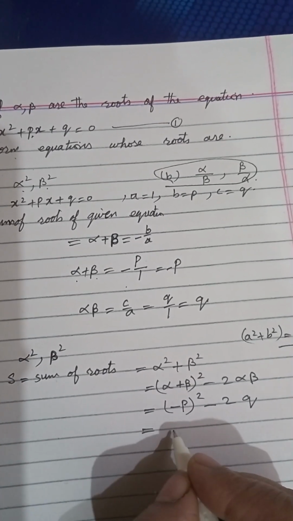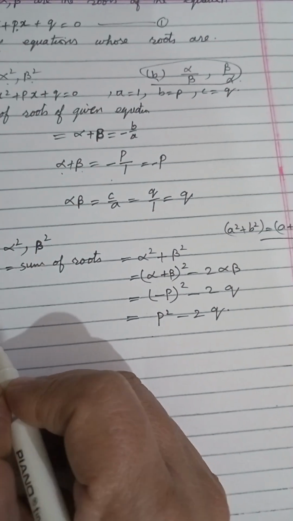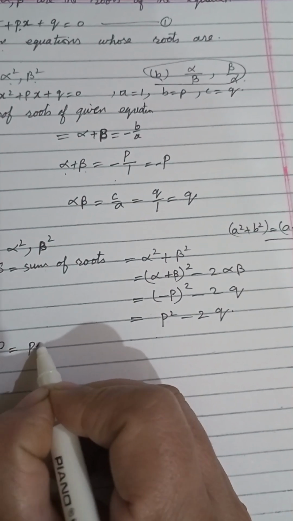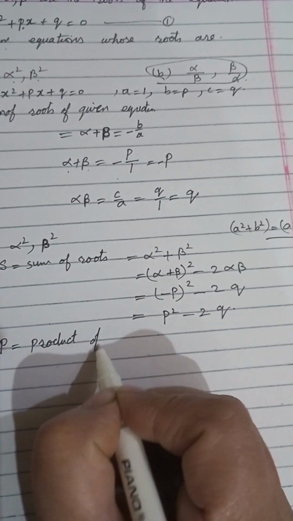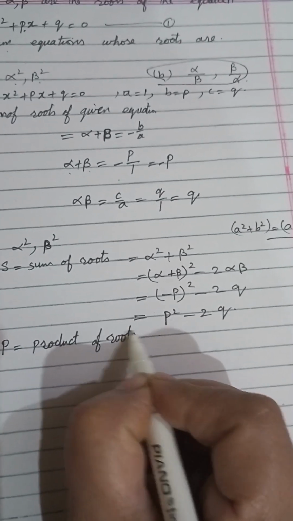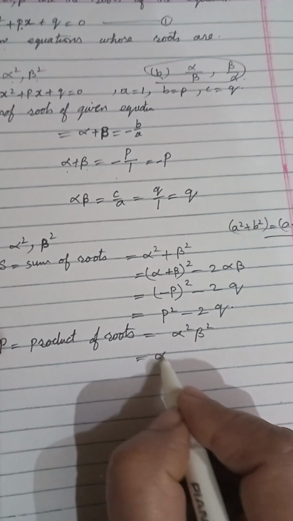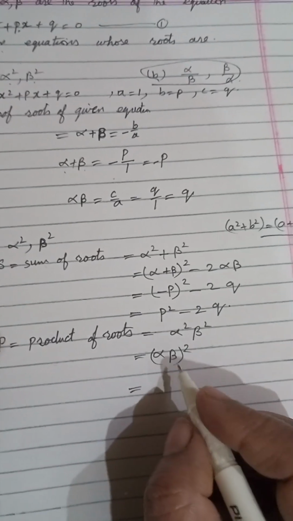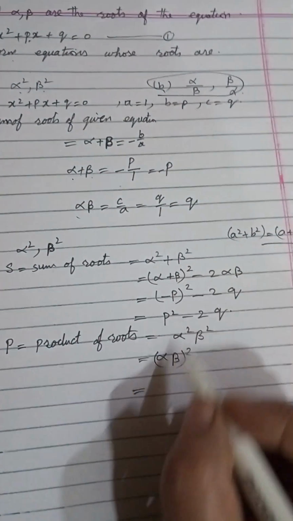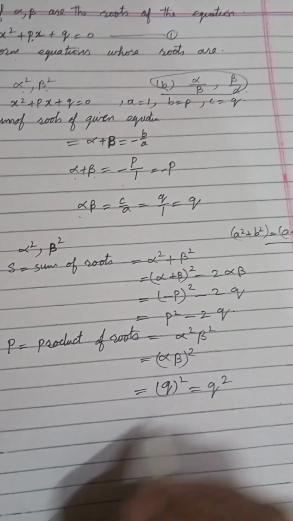Minus p whole square becomes plus, so p² − 2q is the sum of the roots of the required equation. Now the product of the roots of the required equation is alpha square into beta square, which we can write as (alpha beta) whole square, which is q square.